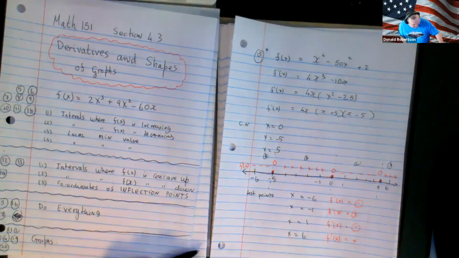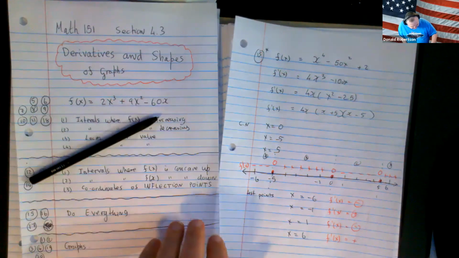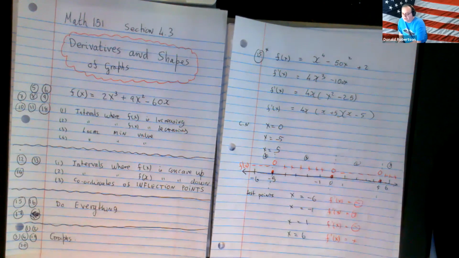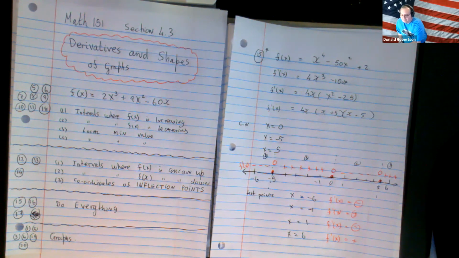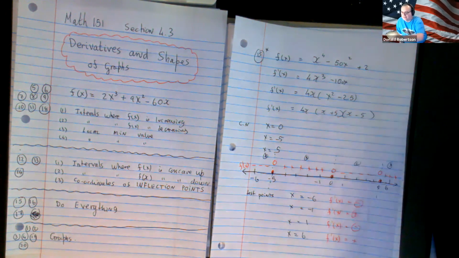Has anybody noticed that the pattern seems to be it alternates plus minus plus minus? 9 times out of 10, that is exactly what will happen. But 1 out of 10 is going to go plus 0 plus, because it could be a horizontal point of inflection.